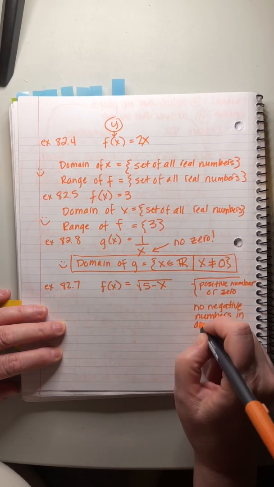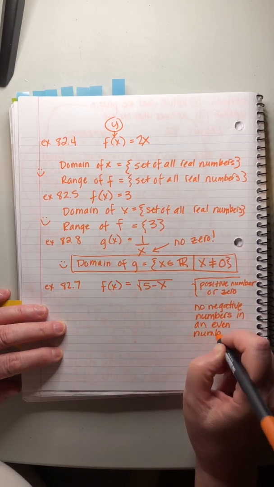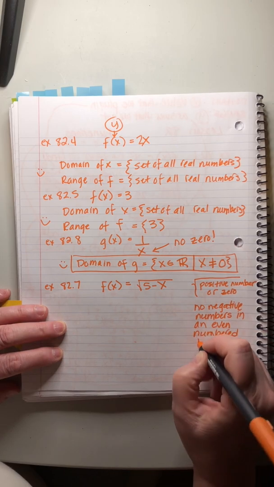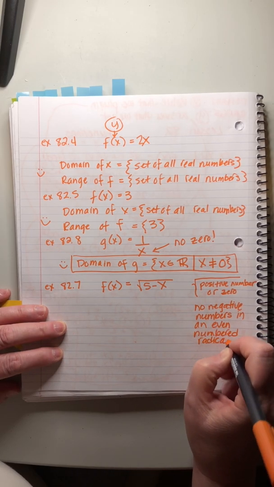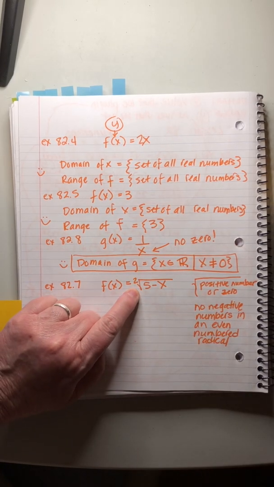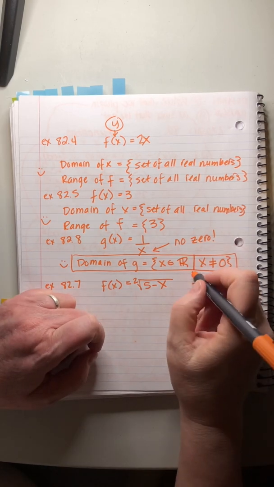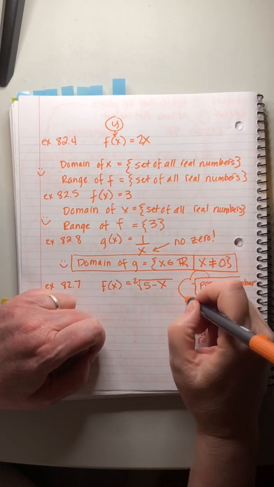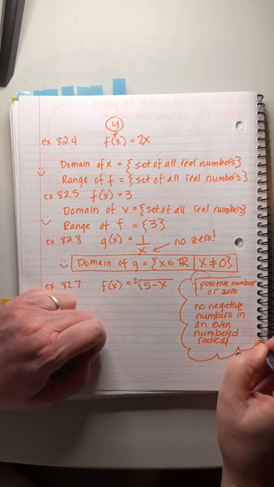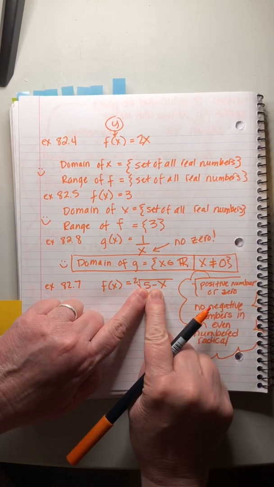In an even numbered radical. Okay? There's no number there, so we know that it's an invisible 2. It can't be negative. We'll talk more about why that is as we go on. I don't want to belabor that right now. I just want to tell you this is a rule. Remember it. This can never be allowed to be negative.